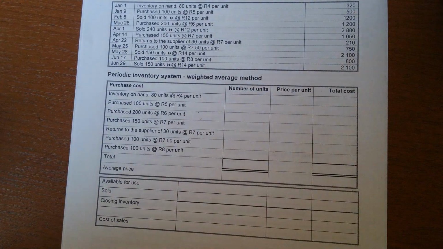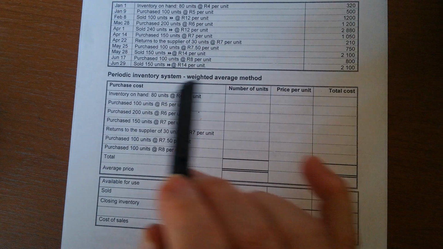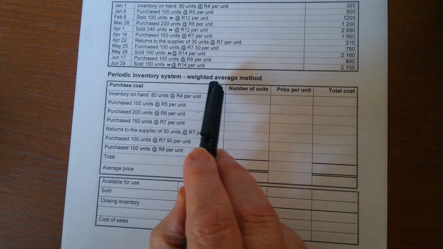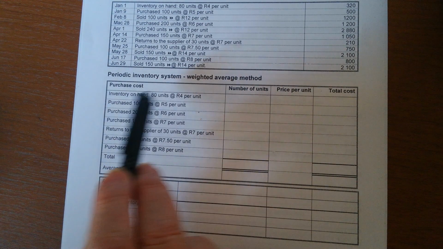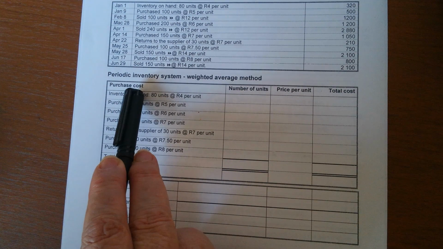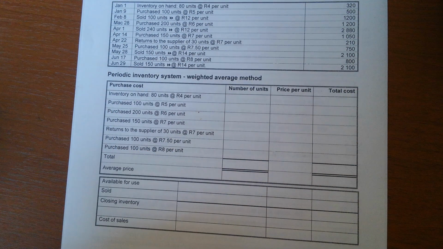We will do the question on weighted average now. The first one is on the periodic inventory system, and you use the weighted average. Now remember, in the periodic inventory system, you don't have to determine the change in the value of inventory every time a transaction occurs, and you don't have to calculate cost of sales every time. That is done at the end of the year.